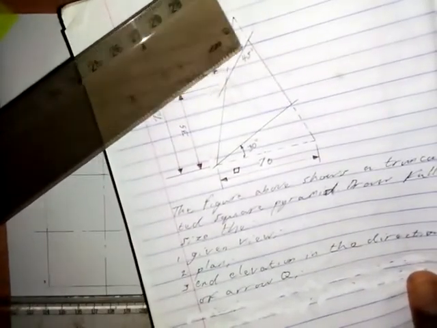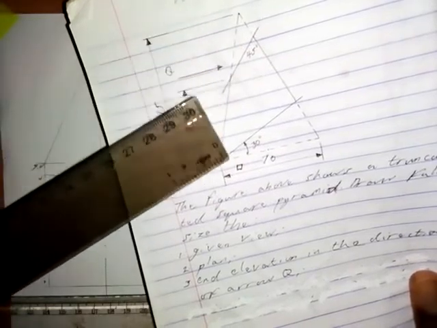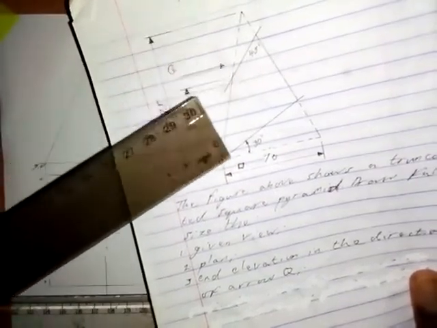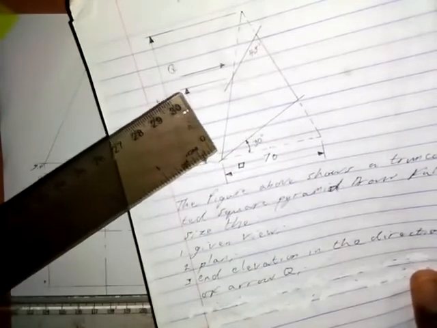Now the next thing is we are going to put the cutting planes. The cutting plane that cuts the pyramid up here is at 45 degrees to the horizontal. This cutting plane touches this side at a distance of 35 mm from the base of the pyramid.